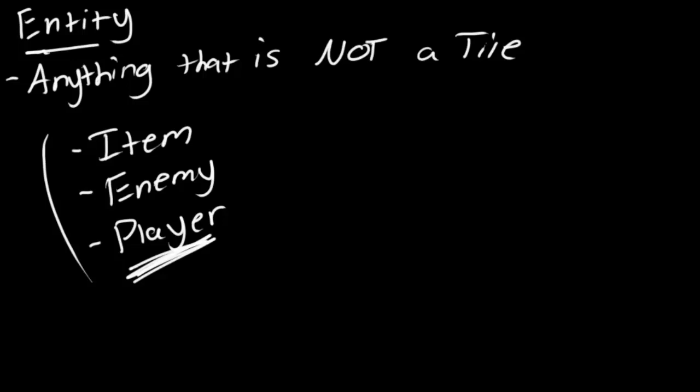They're all entities. So what we are going to do is implement an entity-based system in our game. This means we are going to create a series of classes that all represent entities, and you're going to see what I mean right now. So let's talk about the classes that we are going to create.